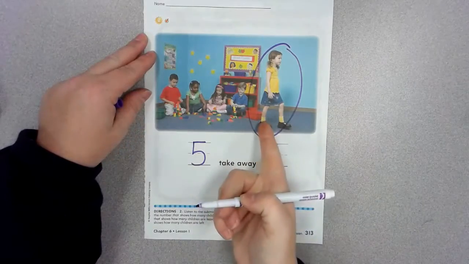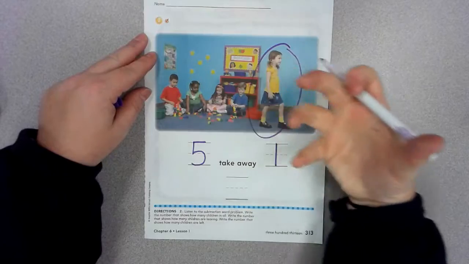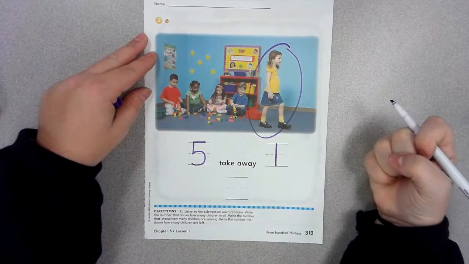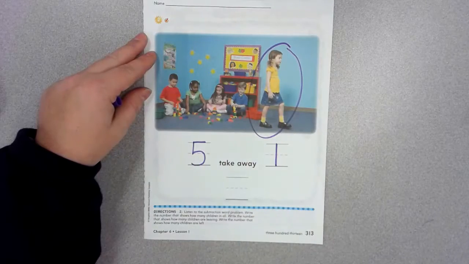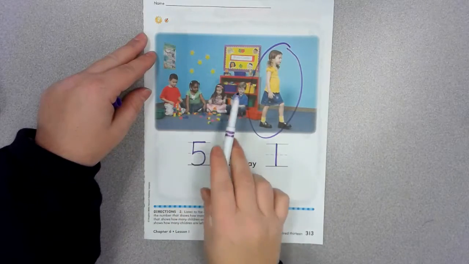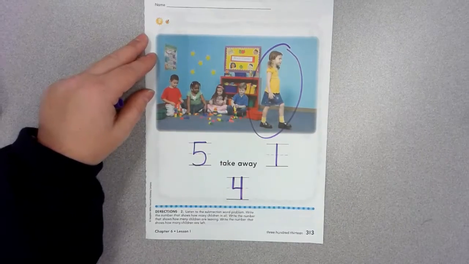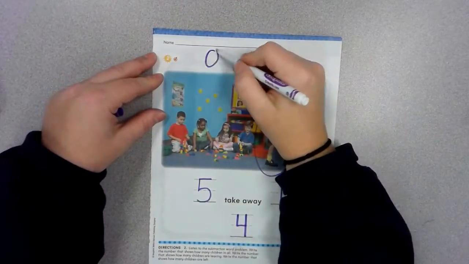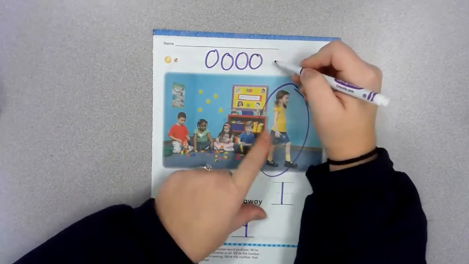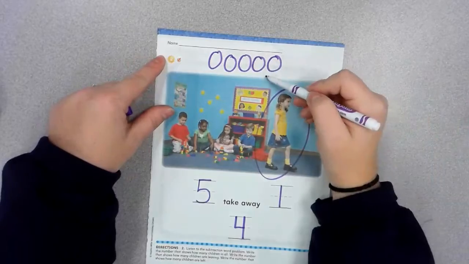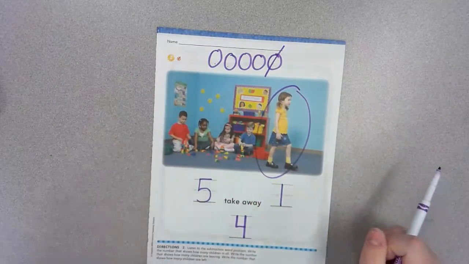See how there's only one friend standing. One friend is leaving that group. So we're taking away that one friend. How many friends stayed to play with blocks? 4. Let's do this one with counters. 1, 2, 3, 4, 5. 1 leaves. How many are left? 4.